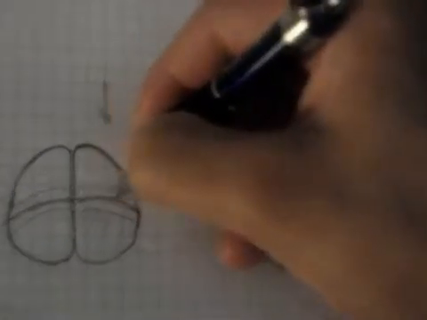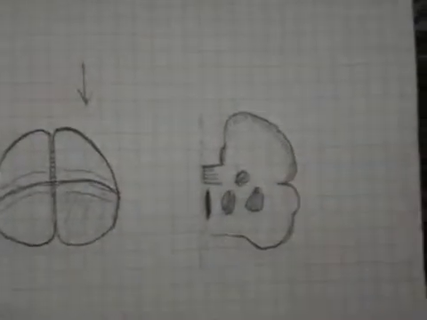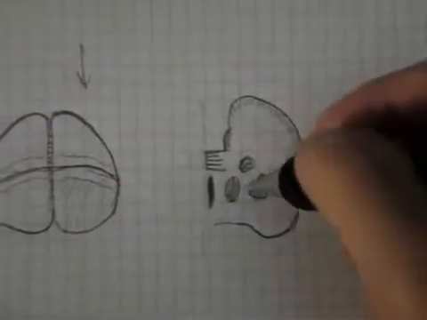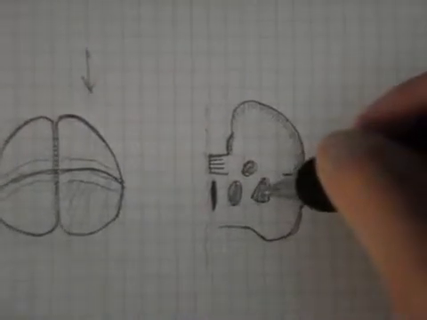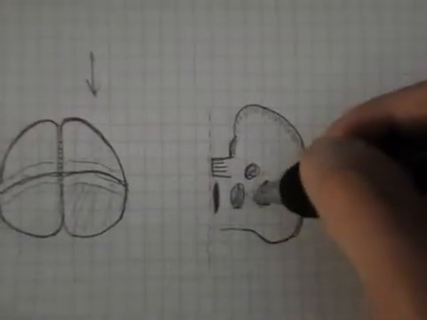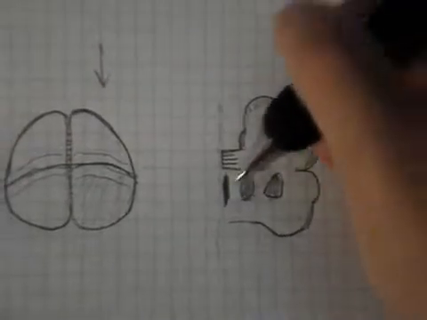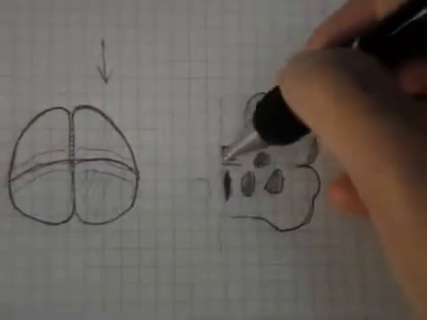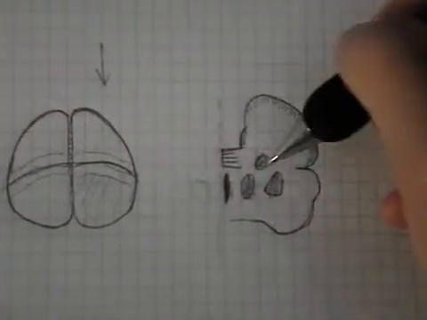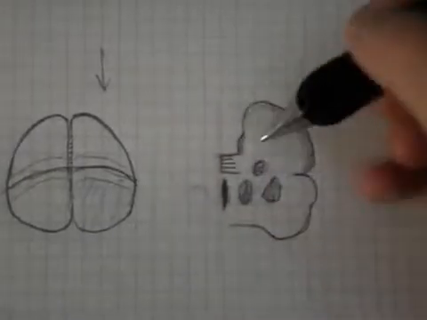So we're seeing this surface here. These three here are the nuclei, the thalamus, caudate, and lentiform nucleus, and the internal capsule between them. We'll see this later. There's a third ventricle between the thalamus, and there's another thalamus here, but we don't have that hemisphere. And there's the corpus callosum connecting the two hemispheres.